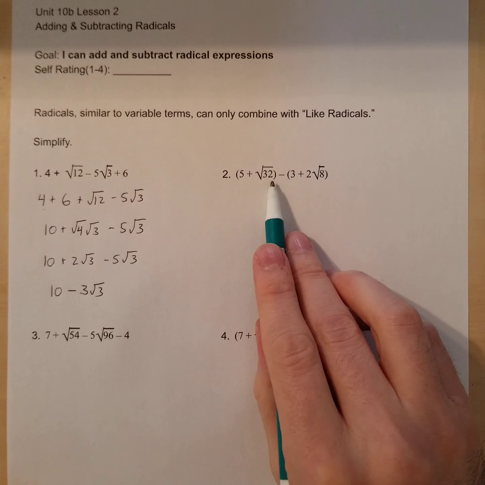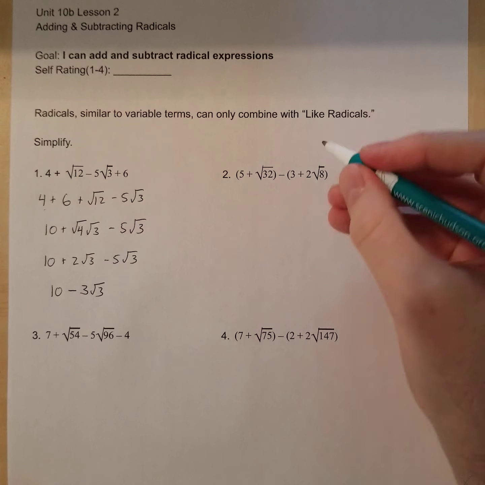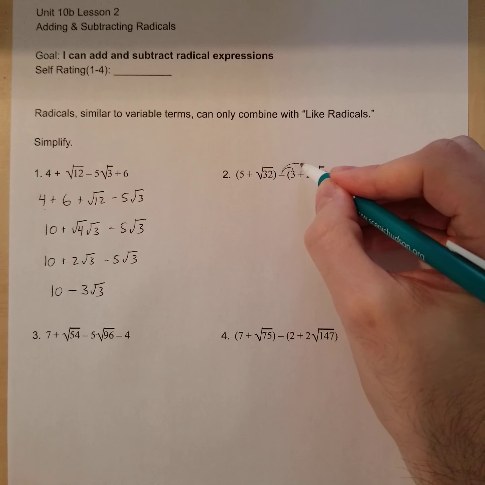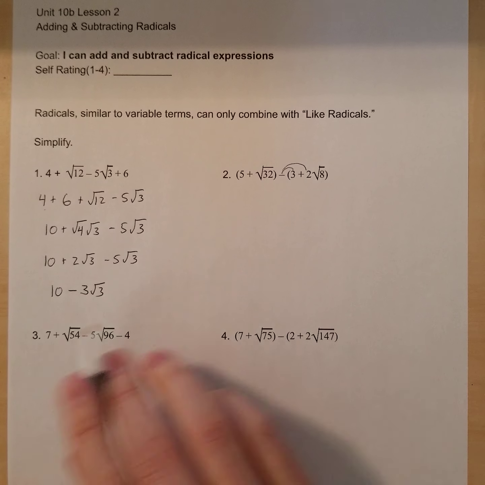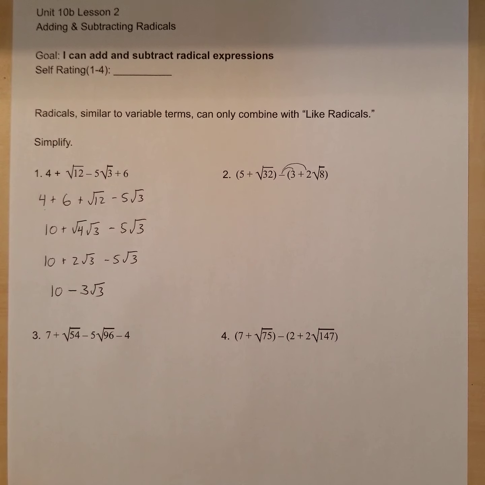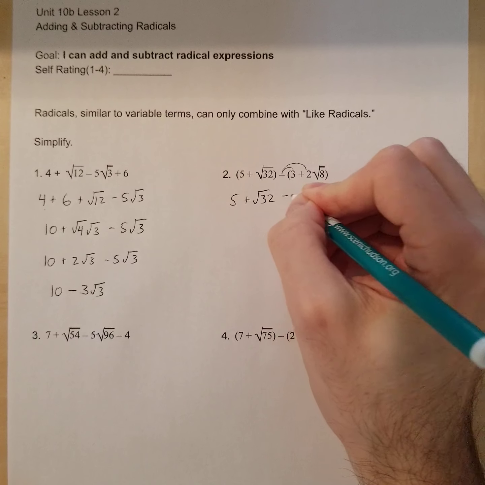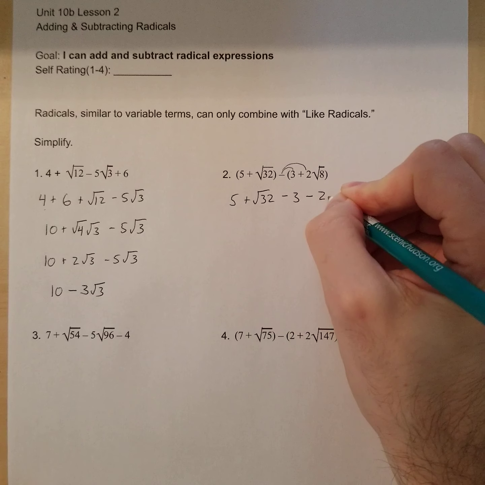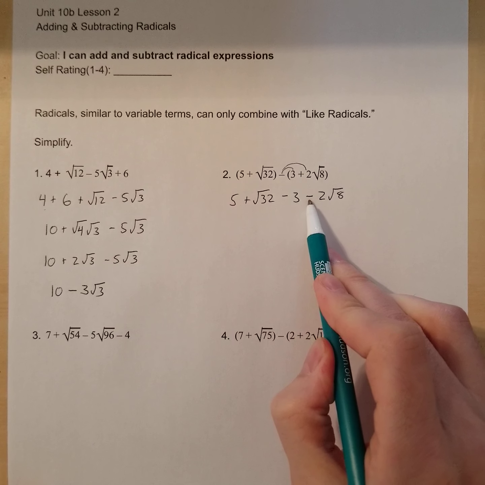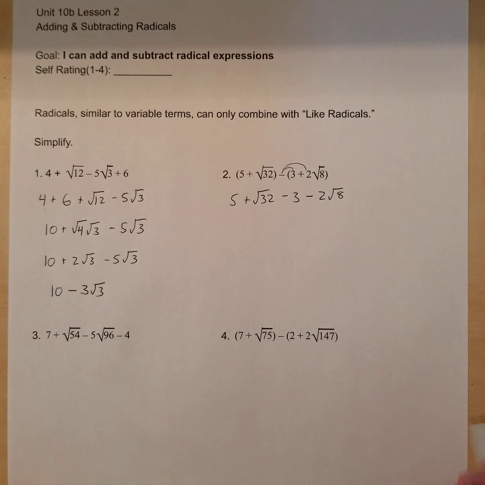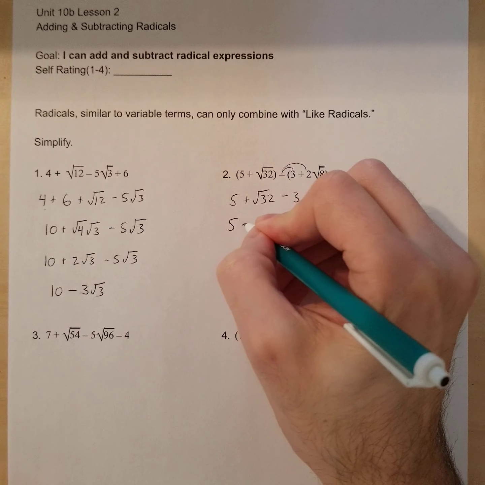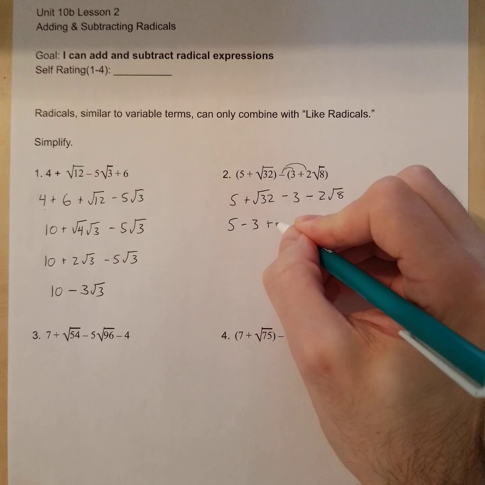In example 2 here, we have quantities. So the only trick here is we have to remember to distribute that negative in and rewrite this entire line without the parentheses. So I'll have 5 plus root 32 minus 3 minus 2 root 8. Notice this minus right here. That's the tricky one. Okay, and take another step to rearrange this with the commutative property.